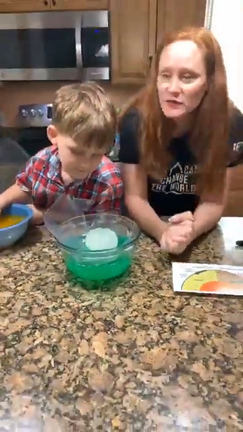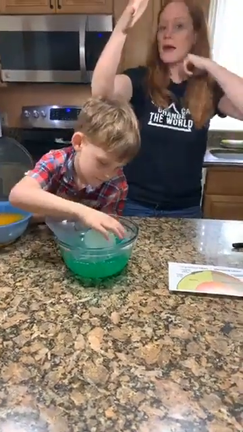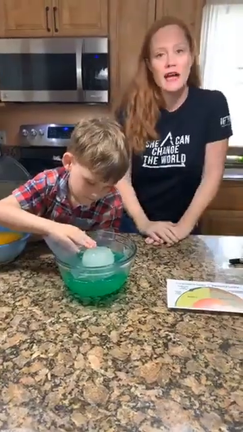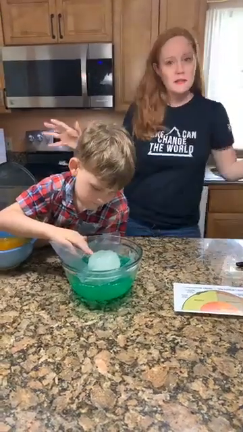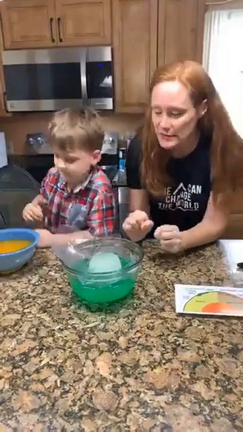So there's lots of different kinds of glaciers. There's mountain glaciers that form on the top of mountains. There's valley glaciers that are in the valleys. There's Piedmont glaciers that are in sort of low-lying areas. Let's not mess with it. Let's let it do its thing.